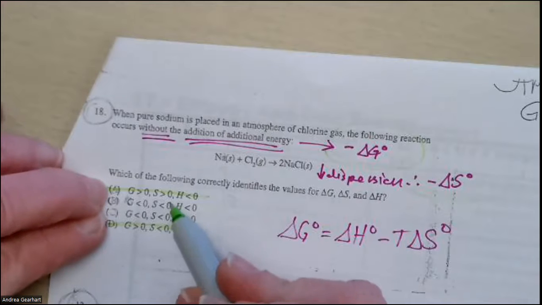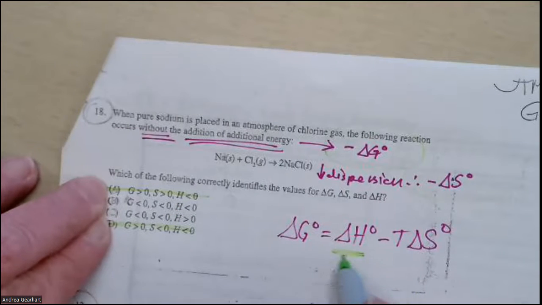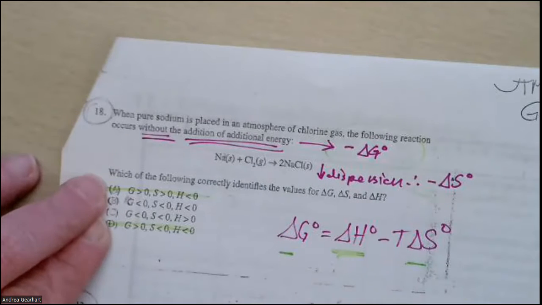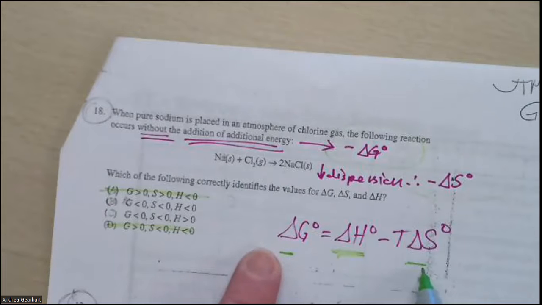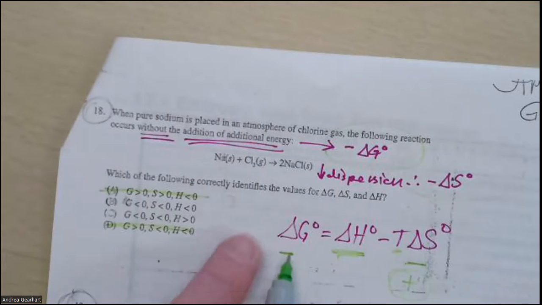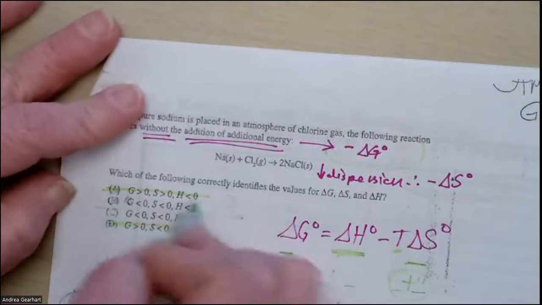Oh, shoot, that didn't help. Well, I mean, they're both there. So we have to figure out what's going on here. Well, we know this is negative from that. We know this is negative from that. So if this is negative, we know this is going to be a positive. So, shucks, this is going to become or be a positive. If this is negative, it must be because of the delta H being negative. And so, B.